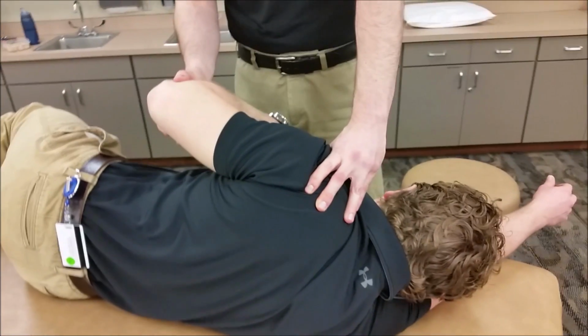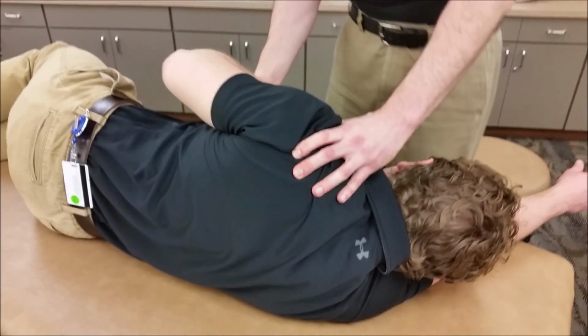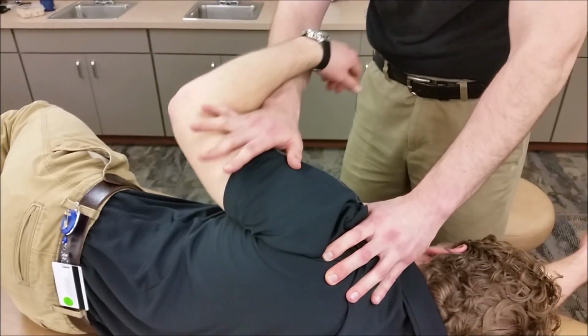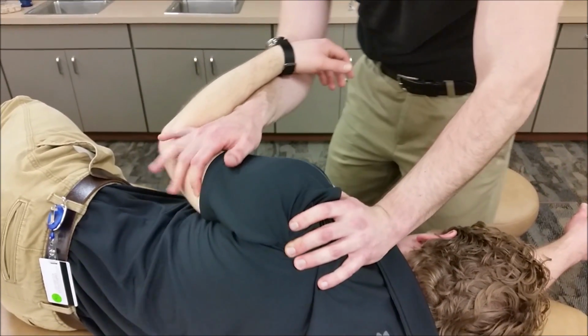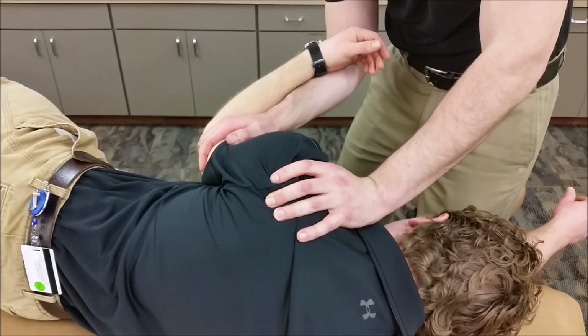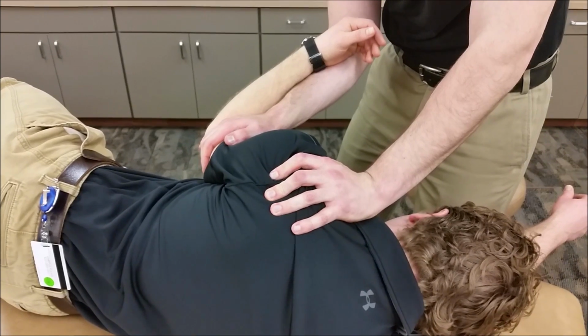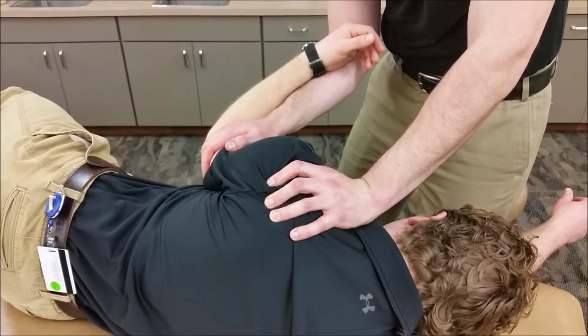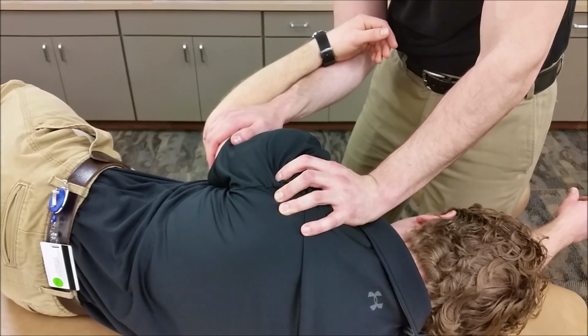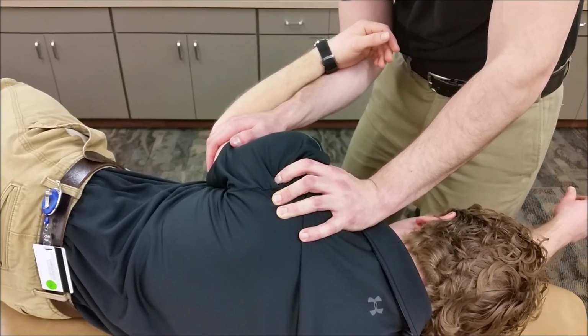Next, I'll do adduction, external rotation. So from here, I'll have his forearm on top of mine, and I'll grab the humerus. I'll then push it midline, creating that adduction and external rotation. If I want to do muscle energy here, I can push up into my hand and relax.